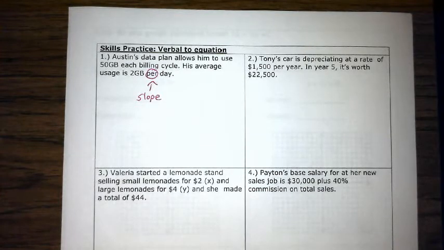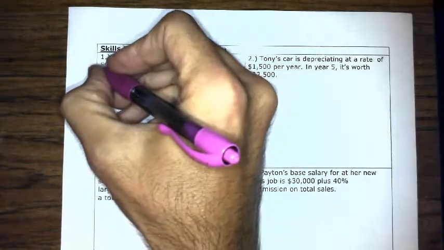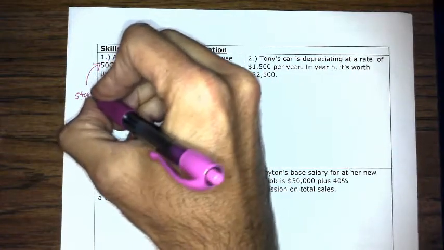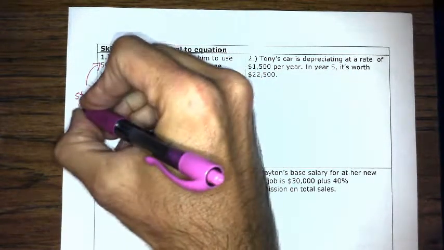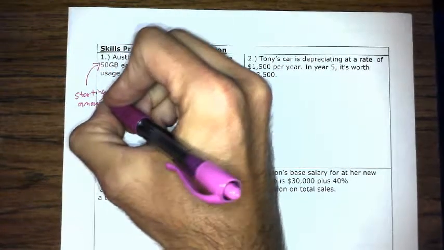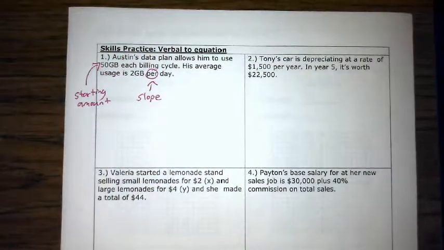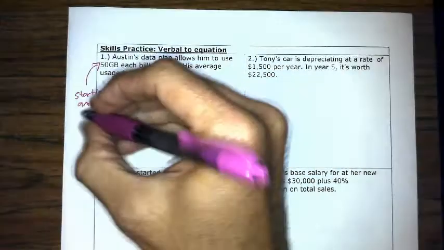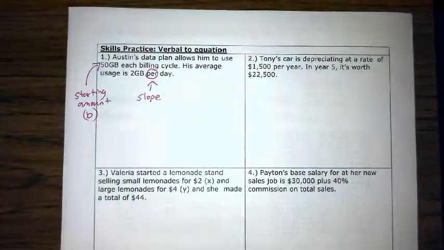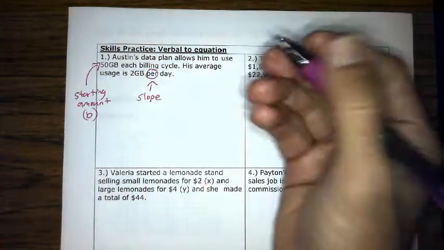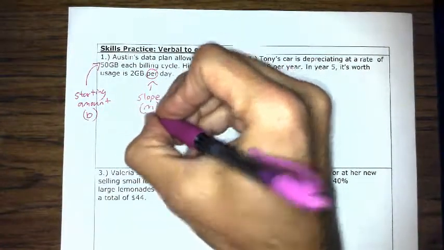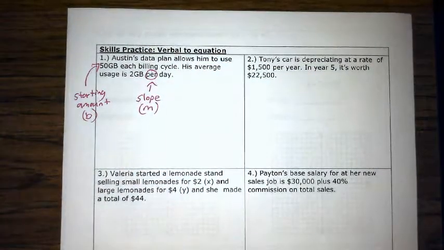So if I'm looking here, you got 50 kilobytes each billing cycle. That 50 kilobytes is a starting amount. That's what we're starting with. So anytime it gives you a starting amount, we know that that is our Y-intercept. And anytime it says per, we know that is slope, right?